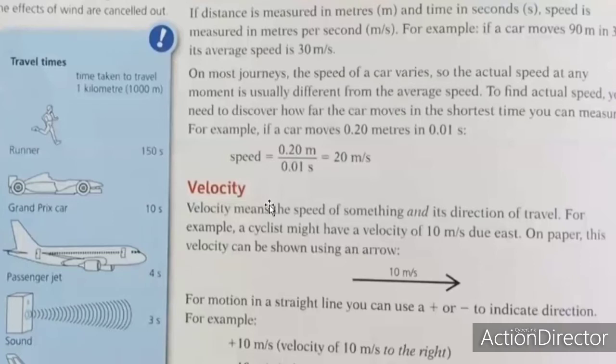Now on the right hand side you can see a blue chart. Here we can see some speeds: the time taken to travel 1 kilometer, which means 1000 meters. For example, a runner covering the distance of 1 kilometer takes about 150 seconds.